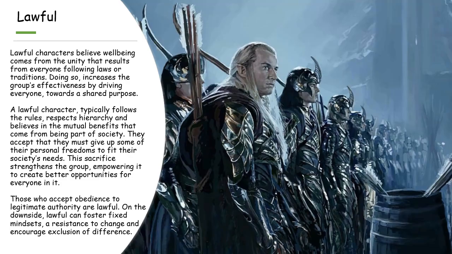Lawful characters believe well-being comes from the unity that results from everyone following laws or traditions. Doing so increases the group's effectiveness by driving everyone towards a shared purpose. A lawful character typically follows the rules, respects hierarchy, and believes in the mutual benefits that come from being part of society. They accept that they must give up some of their personal freedoms to fit their society's needs. This sacrifice strengthens the group, empowering it to create better opportunities for everyone in it. Those who accept obedience to legitimate authority are lawful. On the downside, lawful can foster fixed mindsets, a resistance to change, and encourage exclusion of difference.